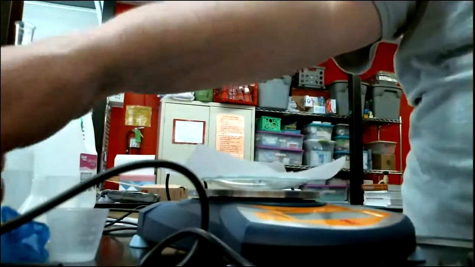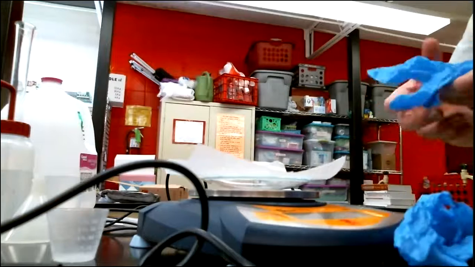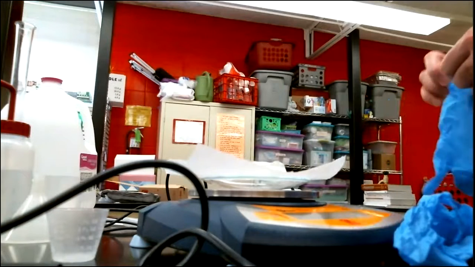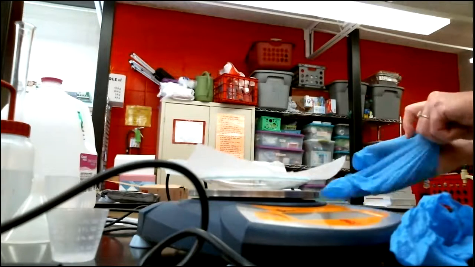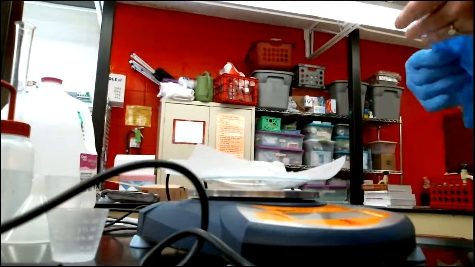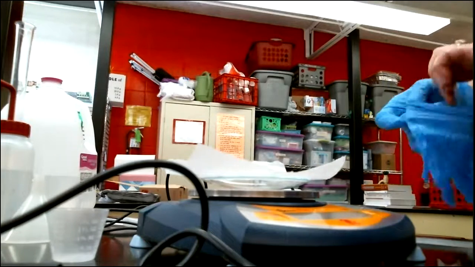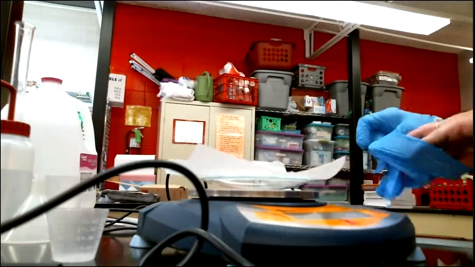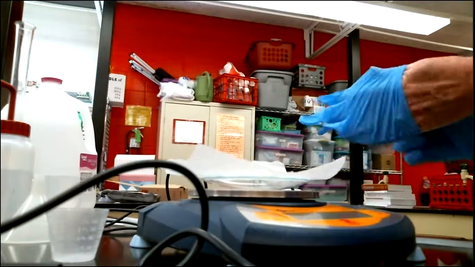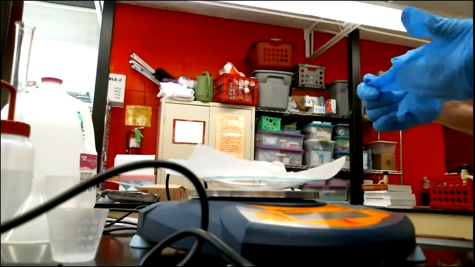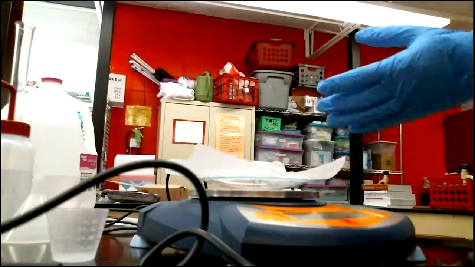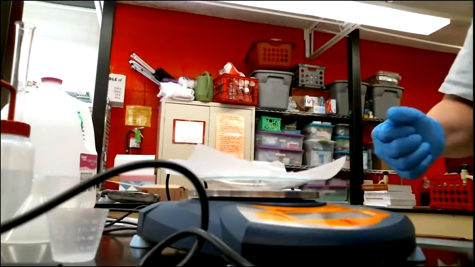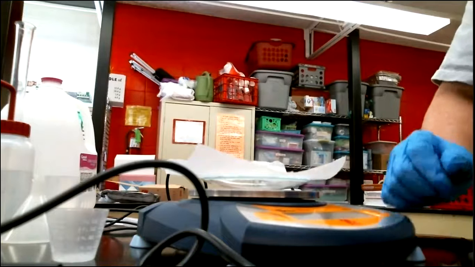Now, Epsom salt is not hazardous, but for good lab practice, I'm going to wear gloves. But in other situations, you wouldn't want to make solutions out of a strong base or an acid or something like that and not be wearing your lab equipment. It's there to protect you. So make sure you take care of yourself.